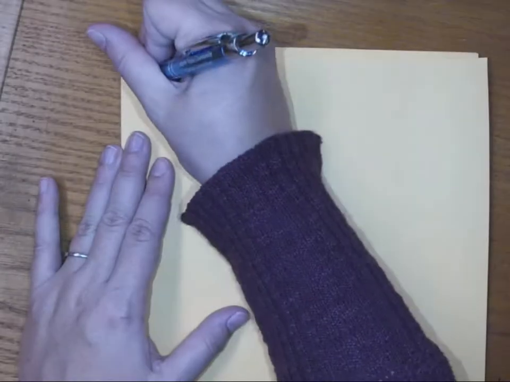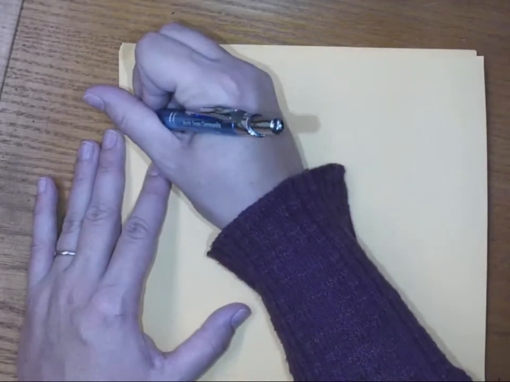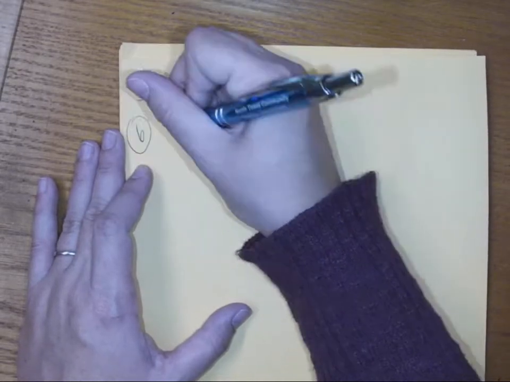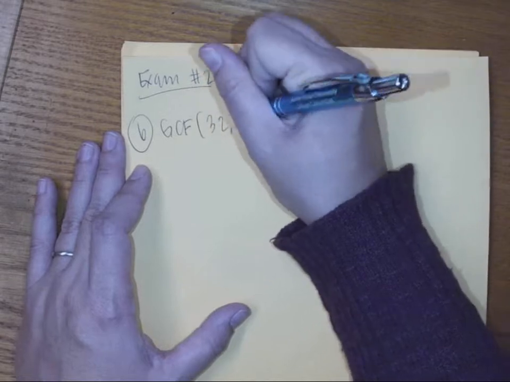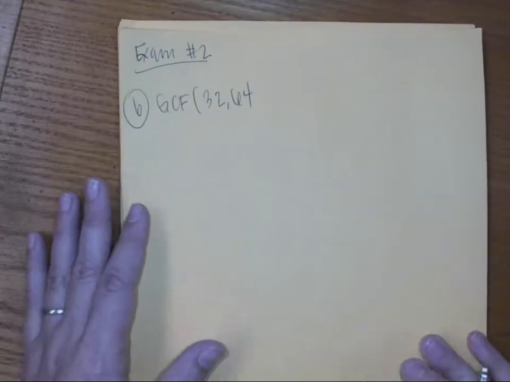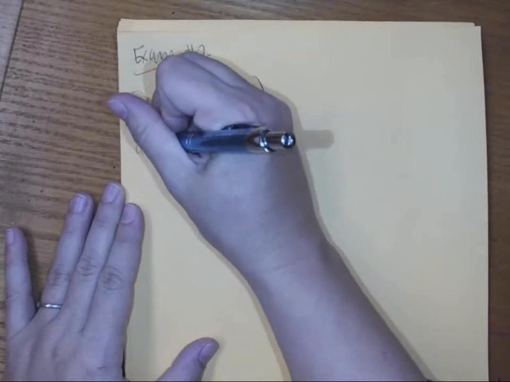So for exam number 2 now, starting off with number 6. Finding the greatest common factor of 32 and 64. We have 3 ways we need to do it. The first way is listing all the factors.